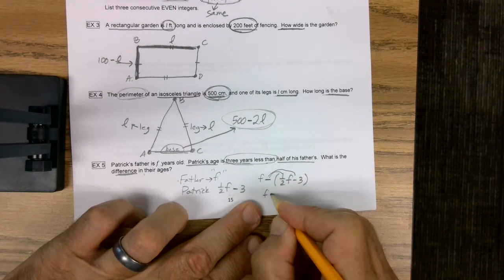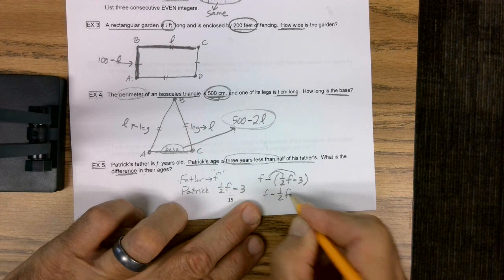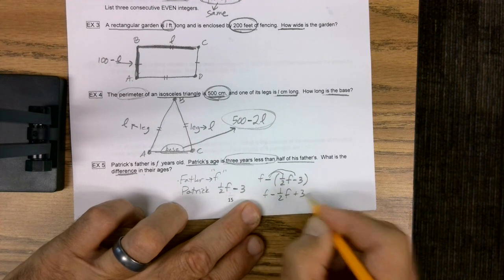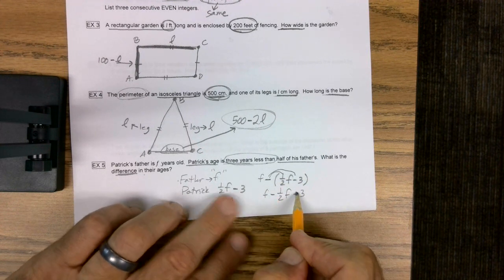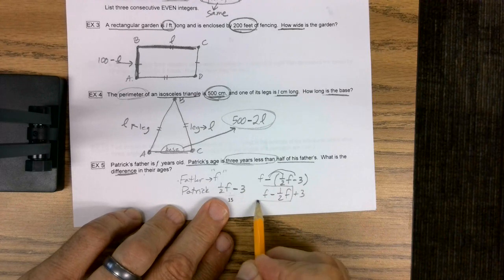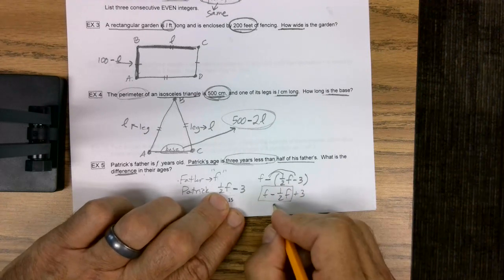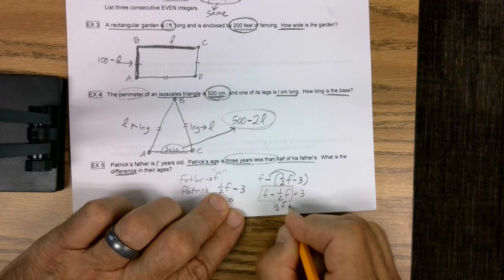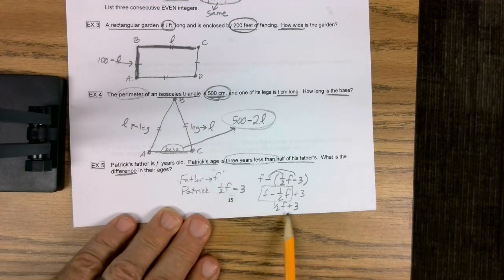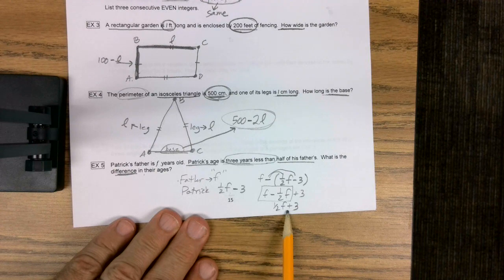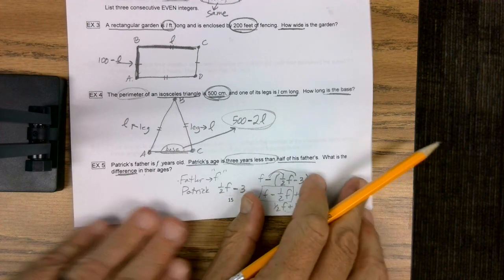So I get f minus 1/2 f plus 3. Notice these two negatives make a positive. And what's f minus 1/2 f? That's 1/2 f plus 3. That is the difference of their ages. I know that's a weird looking answer, but it's just algebra, warming up with good old algebra.